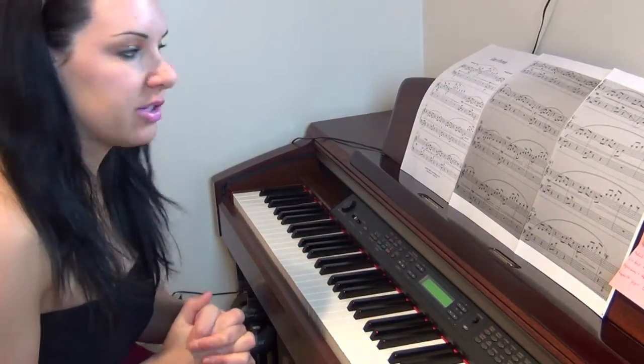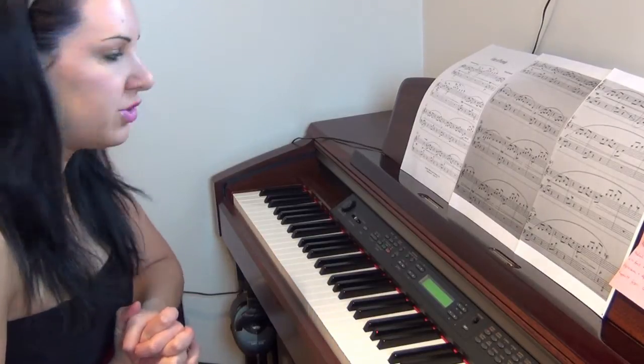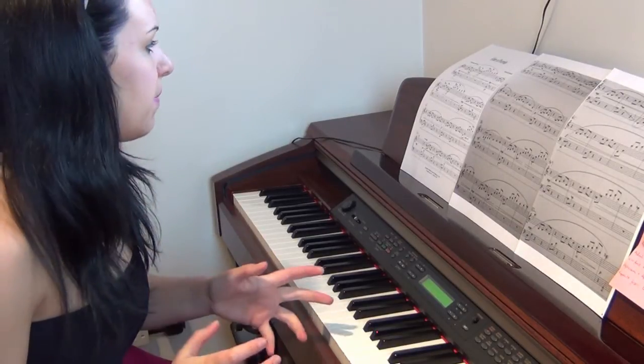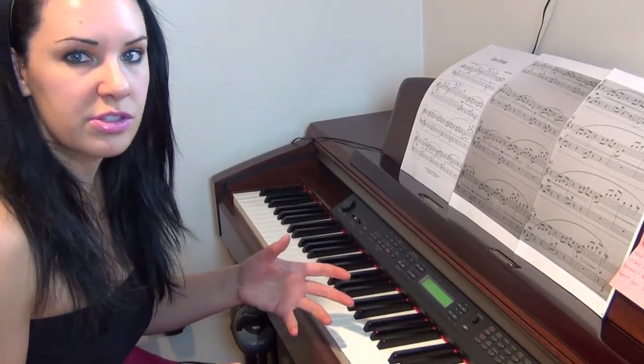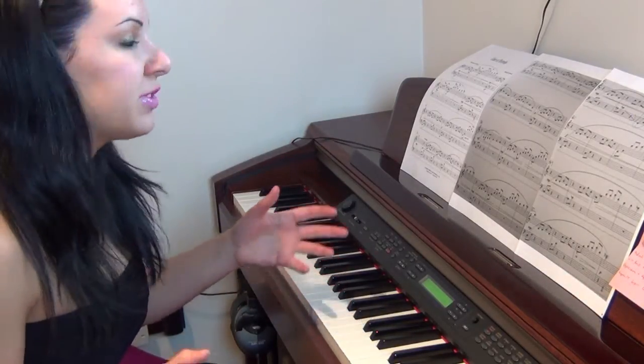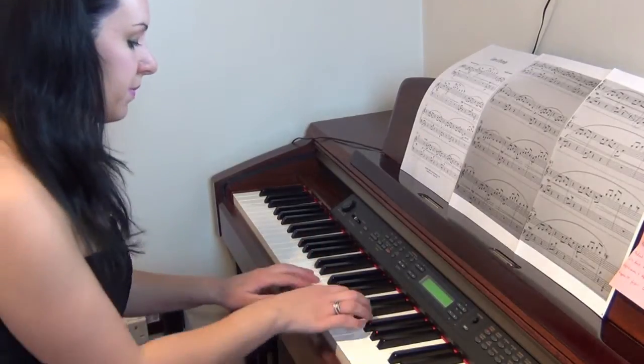Moving on to pedal, I'm finding that I'm pretty much pedaling what the composer suggests. So his phrases tend to be about 4 bars long. So the first phrase would start at the beginning and it would end at the end of the 4th bar.